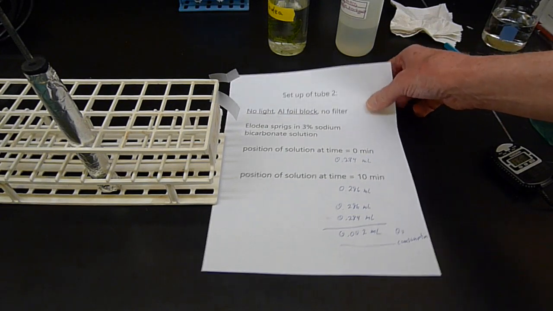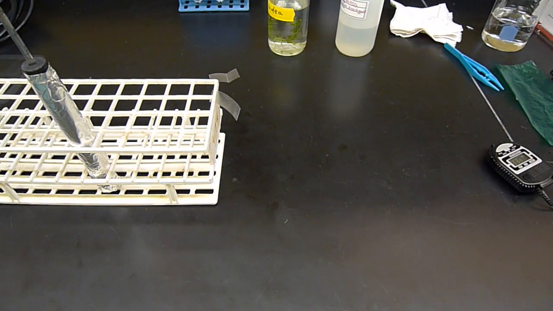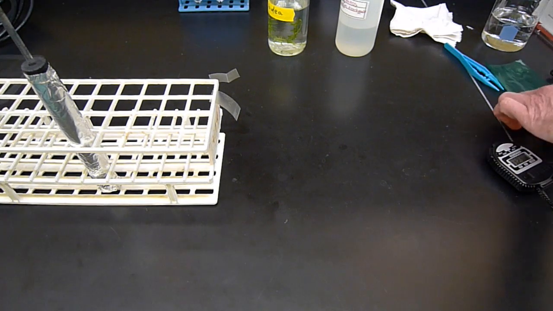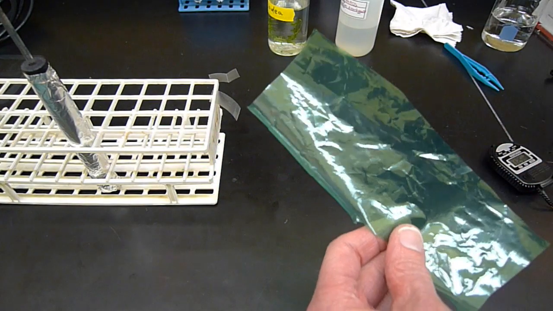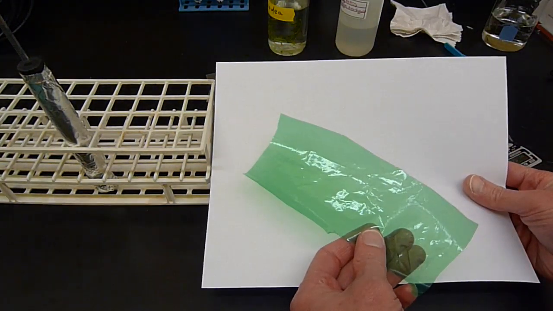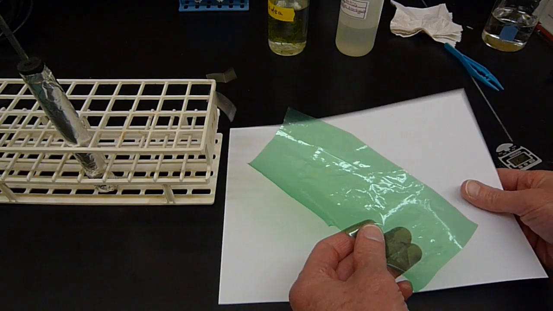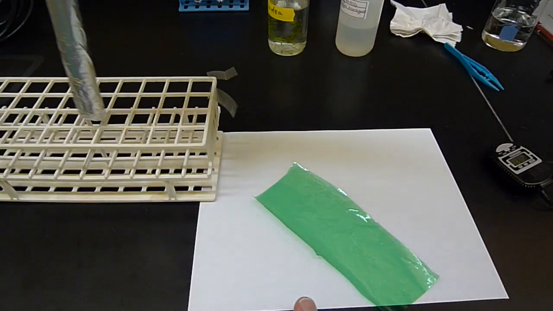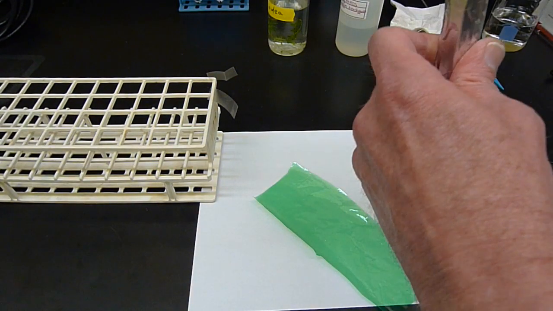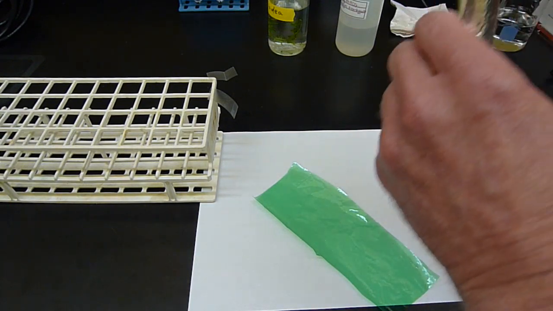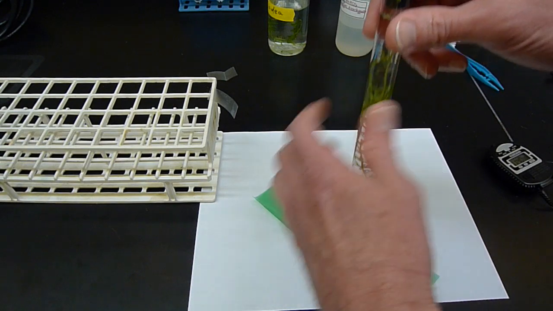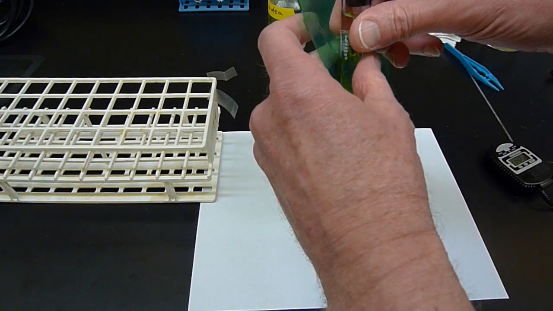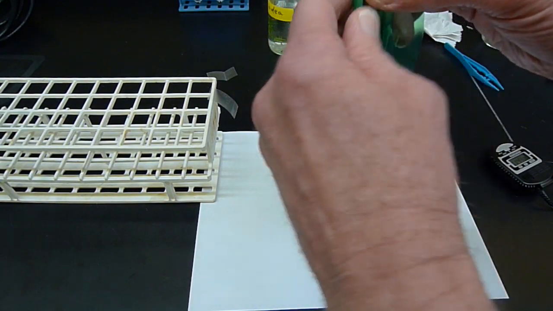So the next variation on this lab setup is going to be using a green filter. Here's a piece of, you can probably see this better against the white background, a piece of green cellophane. I'm going to take the tube with the Elodea in it, get rid of the foil, and this time I'm going to wrap it in this green cellophane. So the green cellophane is going to be a light filter.